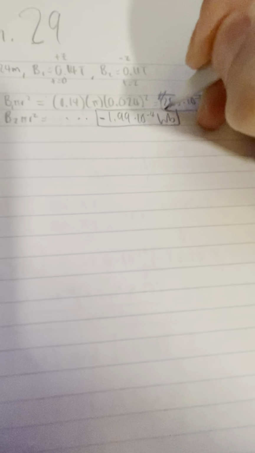That's part B. And finally, for part C, we are solving for the magnitude of the induced EMF in the loop. So EMF equals negative the change in phi over the change in t.